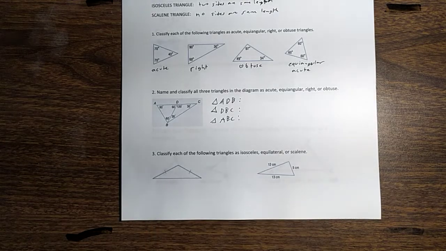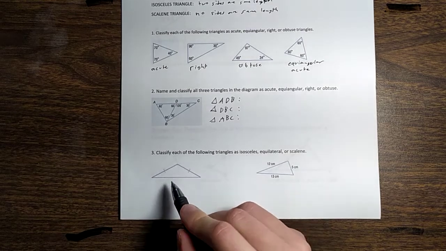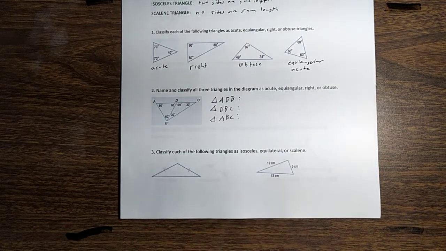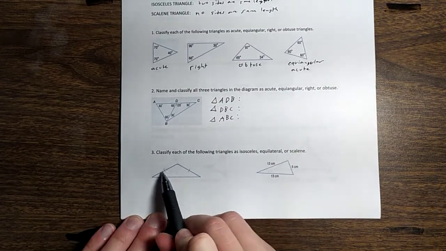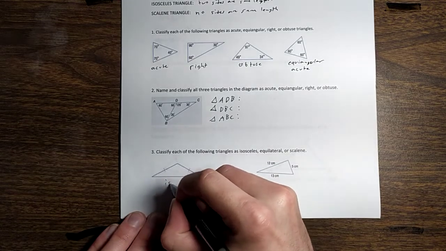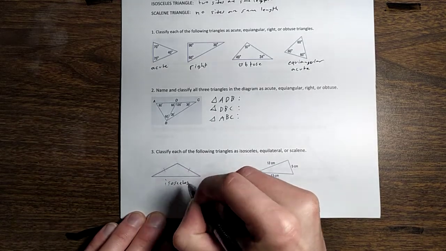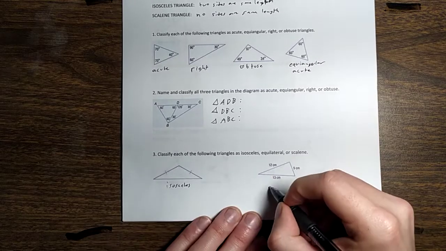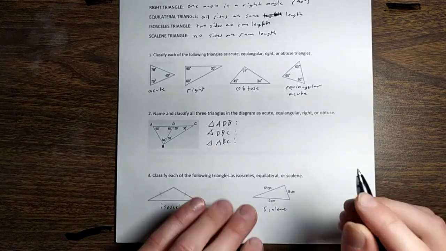Also, different numbers of tick marks. Like if I had 3 tick marks here and 3 tick marks there, that means that these two sides are the same. Anyway, this triangle has two sides that are equal, so I would call that isosceles. This one has no sides that are equal, so I'd say that's scalene. Okay.